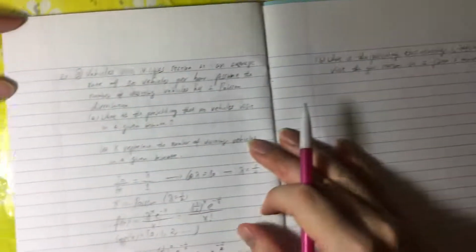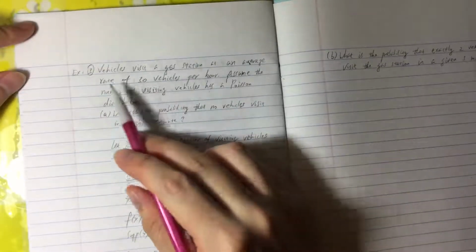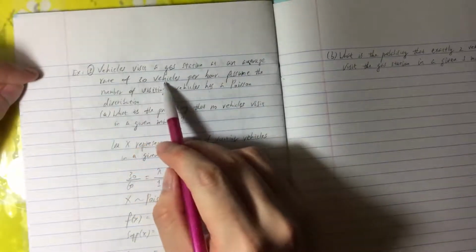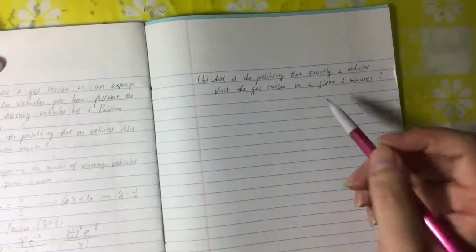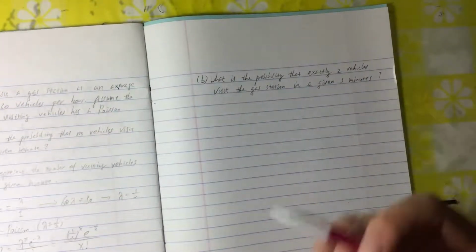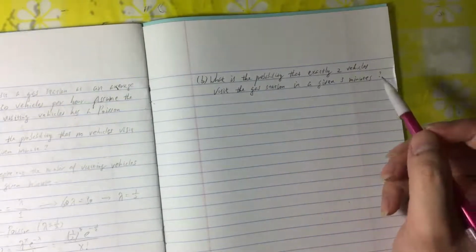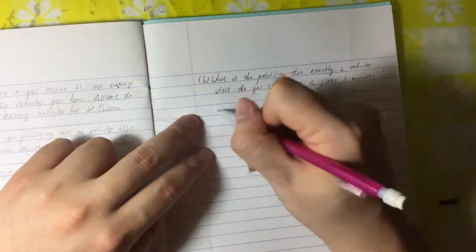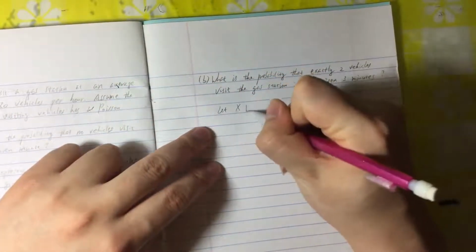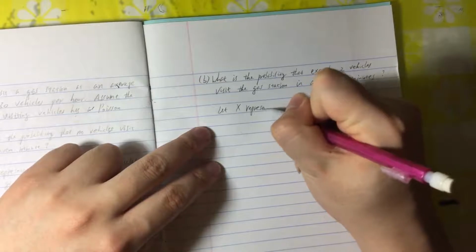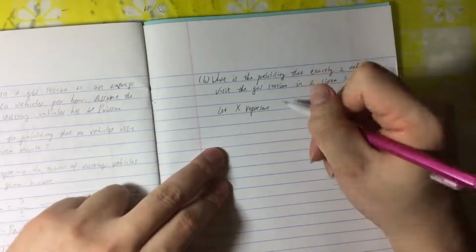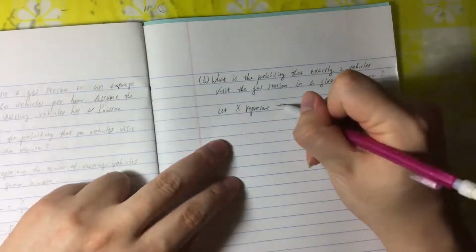We know that vehicles visit the gas station at an average rate of 30 vehicles per hour. Then on average, how many vehicles will visit in 3 minutes? We know that on average, 30 vehicles visit in 60 minutes. Then how many vehicles will visit in 3 minutes? So let's set down the problem first. Let X represent the number of visiting vehicles in a given 3 minutes.